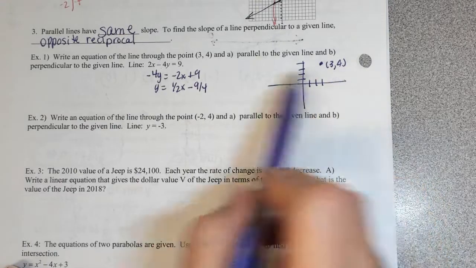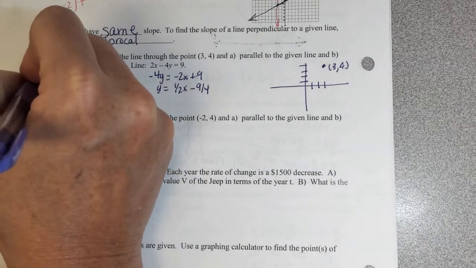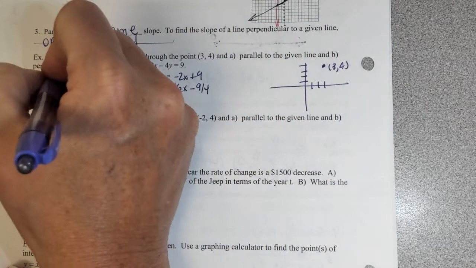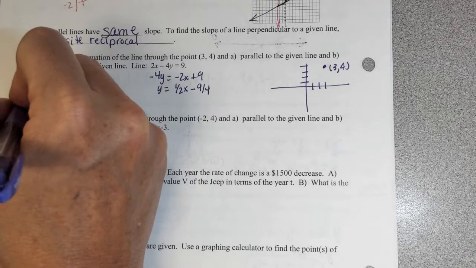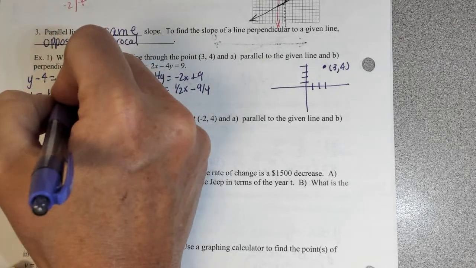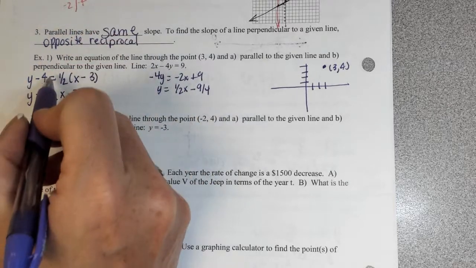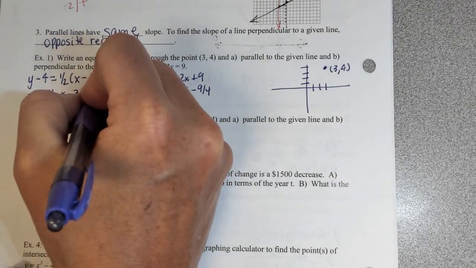So here's my point, here's my slope. I can just use point-slope. Y minus y1 equals m times x minus x1. So this is going to be y equals 1/2 x minus 3/2. Then I have to add 4. That's adding 8/2.